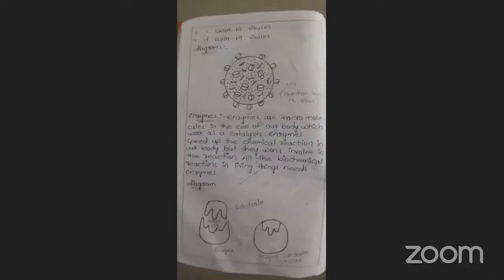Compulsorily, if it wants to replicate and develop, it needs a living cell to start the particular replication. So to get replicated, it always tries to enter into the living cell.